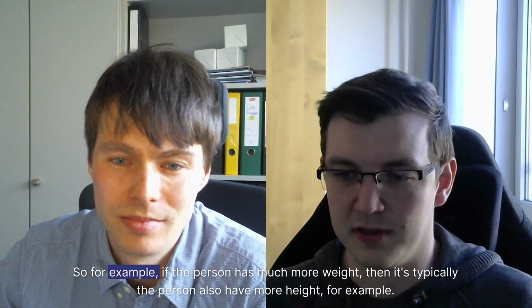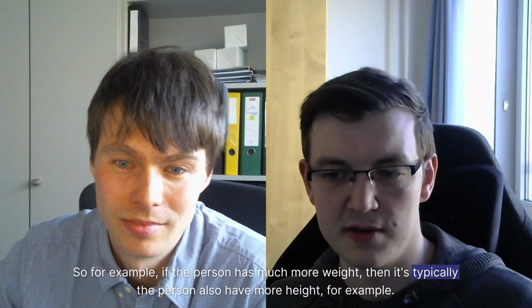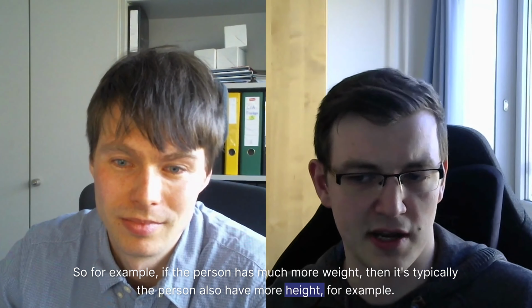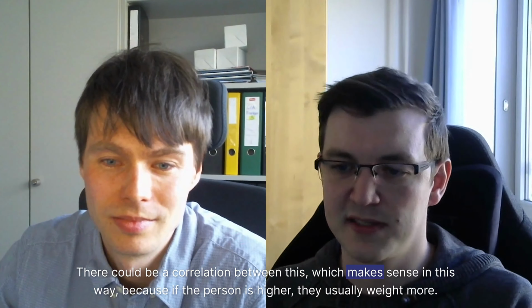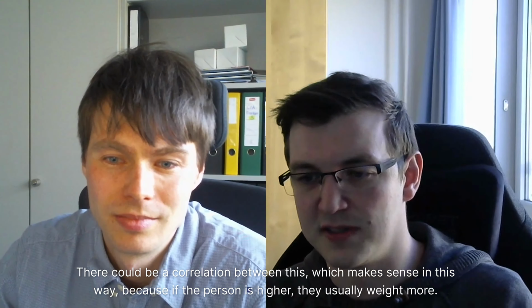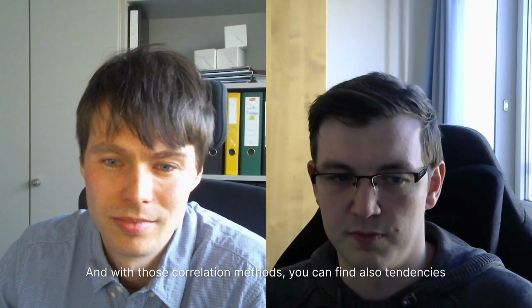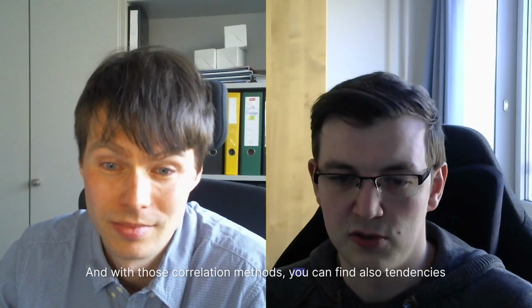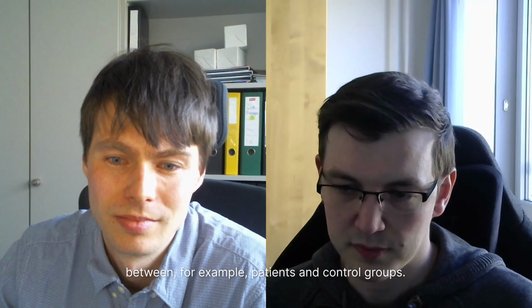Then there are correlation methods. You try to find, for example, if the person has much more weight, then typically the person also has more height. There could be a correlation between this, which makes sense because if the person is taller, they usually weigh more. And with those correlation methods, you can also find tendencies between, for example, patients and control groups.